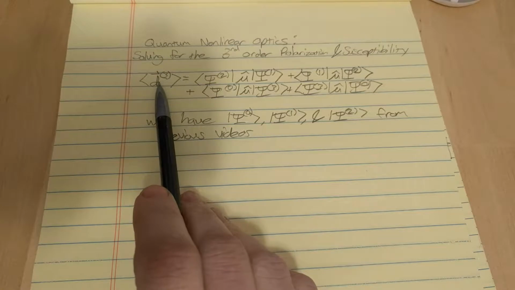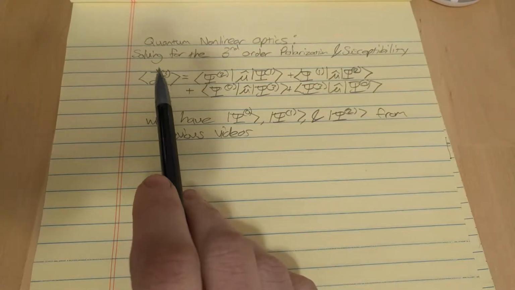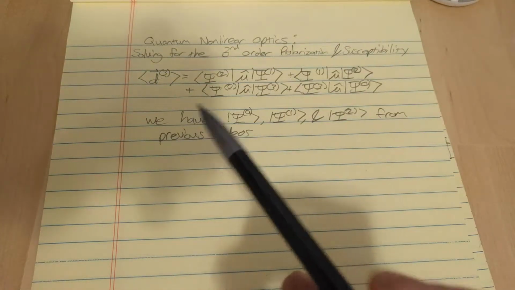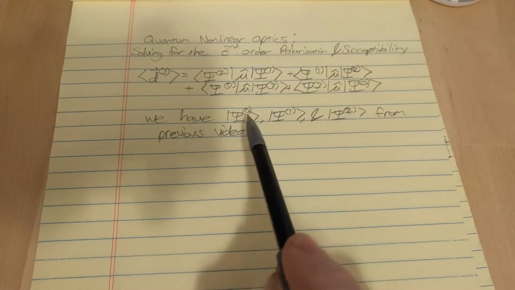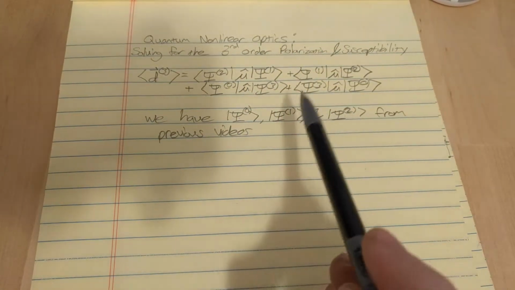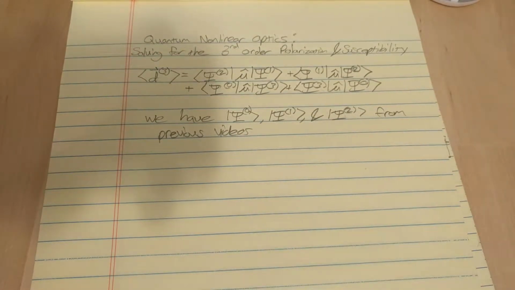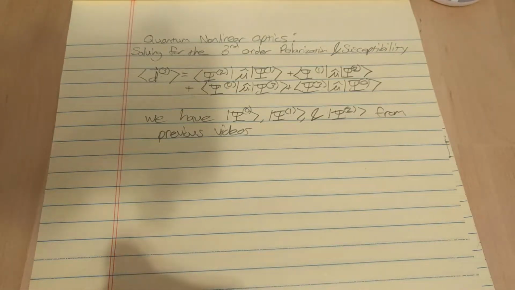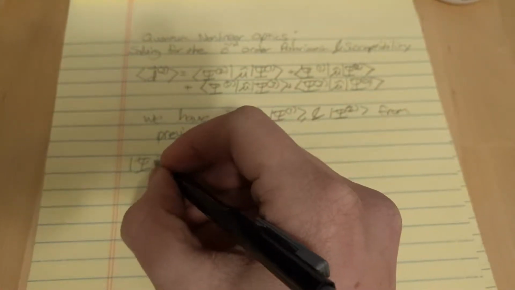dipole expectation value, and to get the polarization we just multiply the number of dipoles divided by the volume, and then multiply by this to get the third order polarization. So it's the sum of these four terms, and we have all these bras and kets from previous videos. We've done the 0th, first, and second order polarizations, and now we will work on getting the third. So I'll start here with the third.